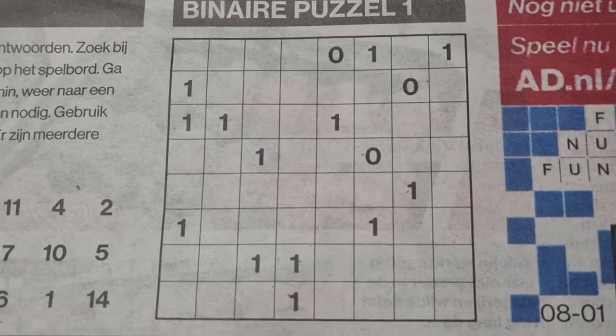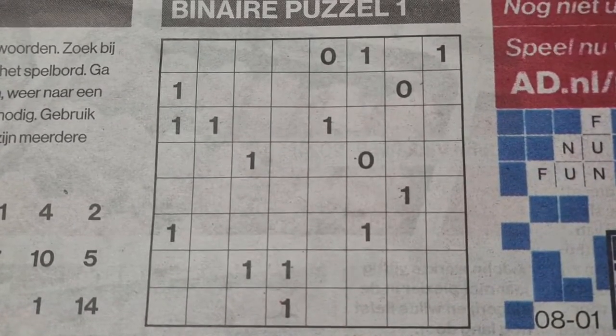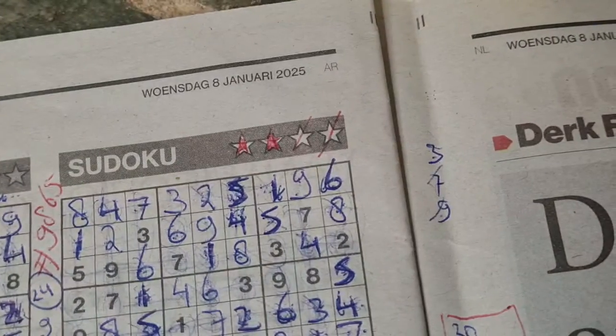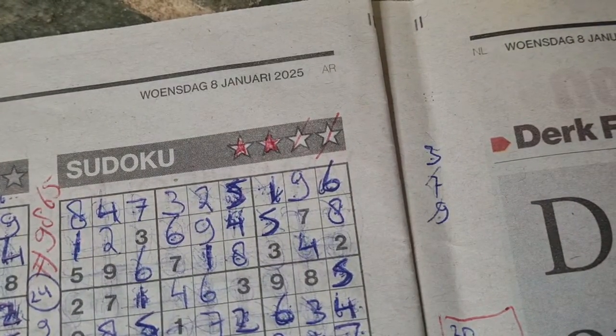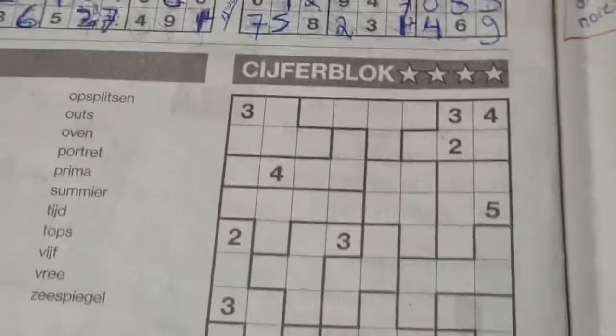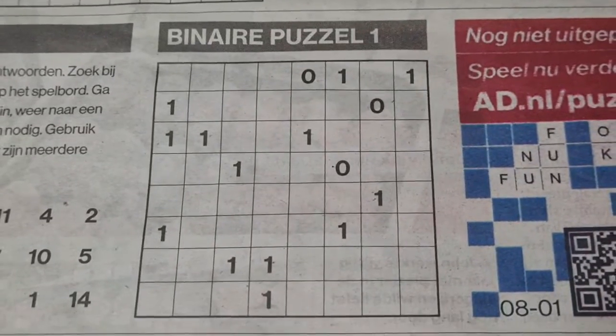Welcome back with the third puzzle. The third puzzle, a binary puzzle in the addition of today's newspaper on Wednesday, January the 8th, 2025. And I've already solved two puzzles, the 3 star and the 4 star Sudoku. So 2 puzzles are left. The jigsaw Sudoku with 4 stars. And this one you are interested in, it's the binary puzzle. It's binary time.